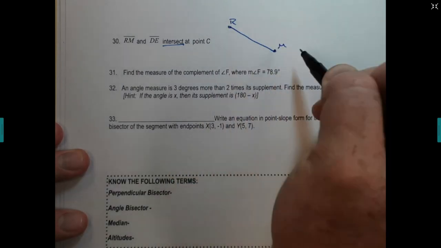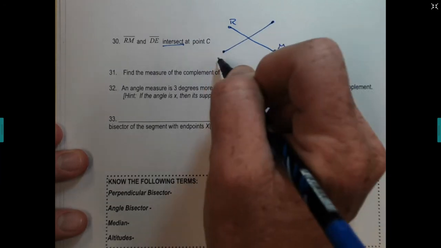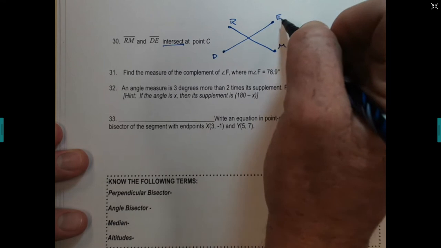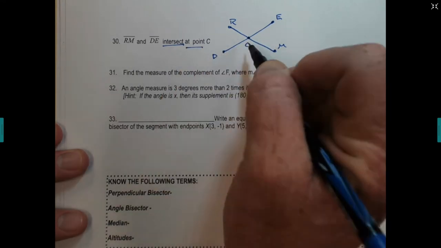Segment RM and segment DE intersect at point C.